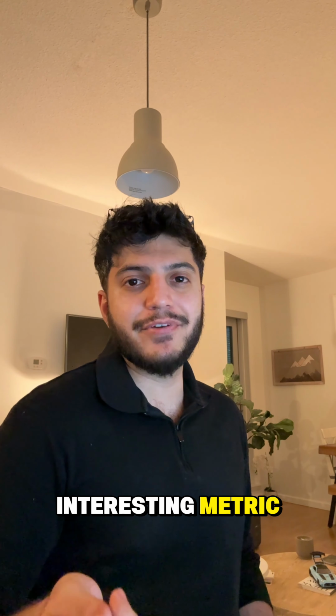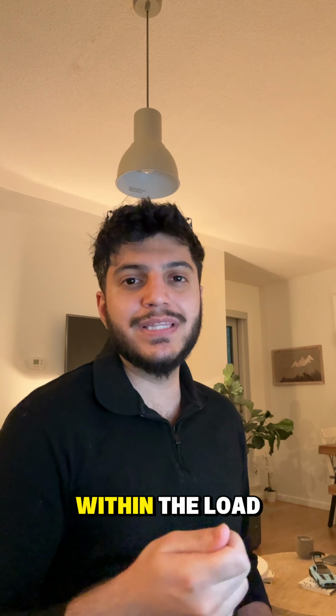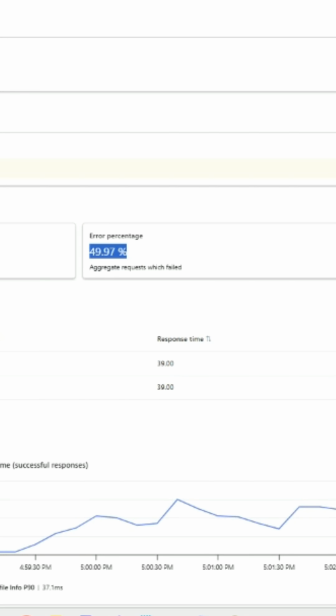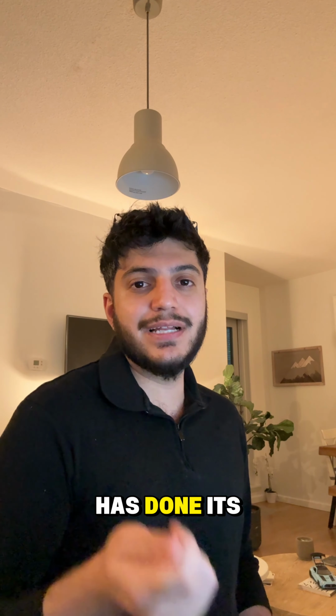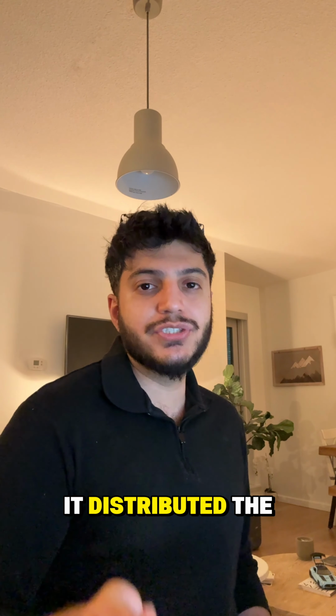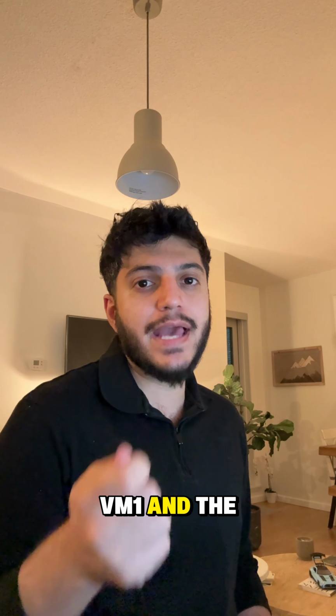Here is the interesting metric. We can see that there were 30,000 requests made within the load test, out of which 50% of the requests failed. This means that the load balancer has done its job perfectly. It distributed the traffic between the two servers that we have. We have the VM1 and the VM2.